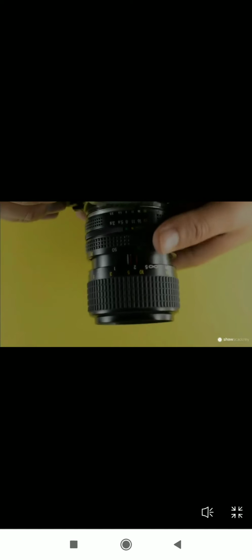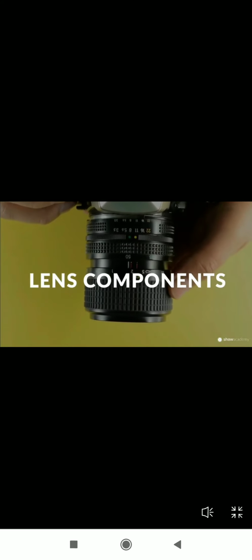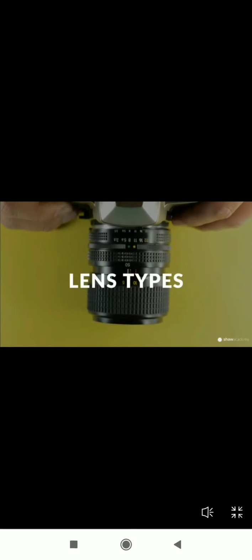Now, that is the end of the lesson. Let's have a quick look at what is coming up in the next lesson. We're going to talk all about lenses. First of all, having a look at the different lens components, so how our lenses are actually made, and their angle of view. And then we'll also talk about different types of lenses. So we'll have a look at the huge family of lenses that's available to us, and also the difference between zoom lenses and prime lenses.